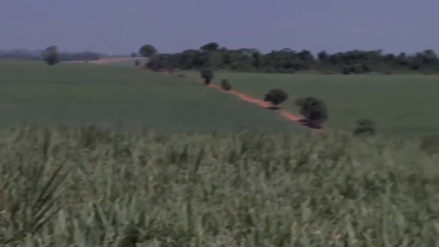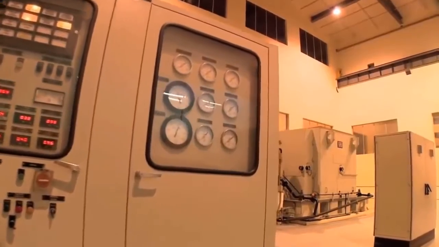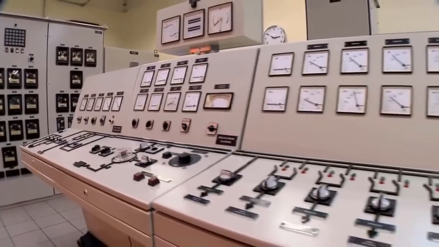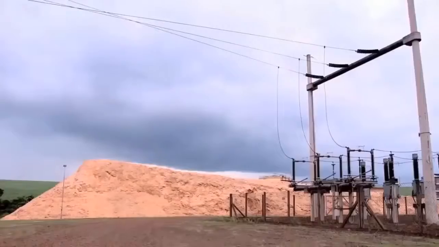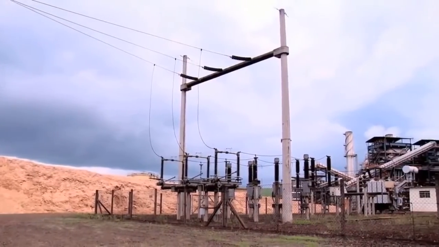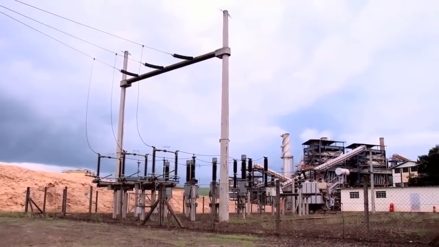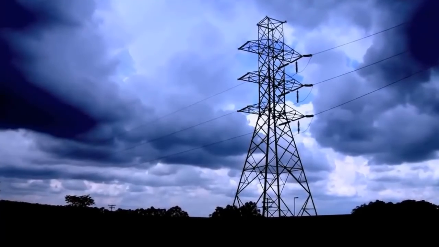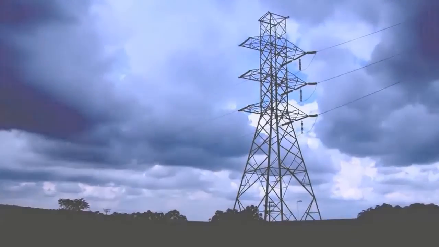In early 2010, about 2,000 average megawatts, or 3% of Brazil's electricity needs, were being supplied by sugarcane-based bioelectricity. That total could reach 13,000 average megawatts by 2021 if all potential sources are fully developed. That would be enough to cover the needs of entire countries like Sweden or Argentina.